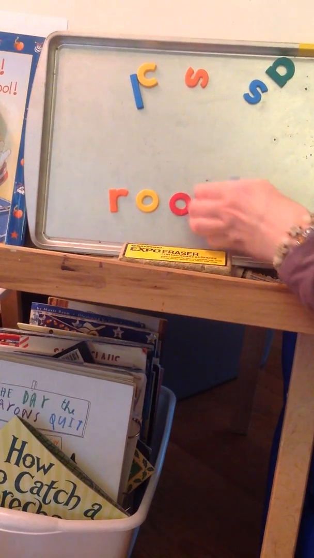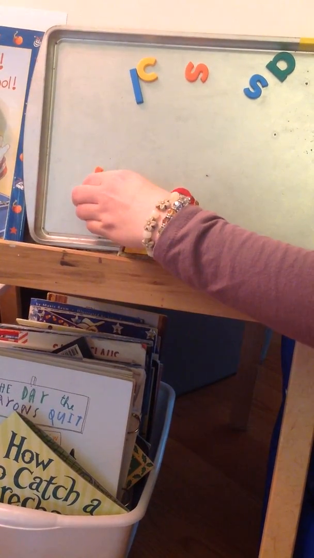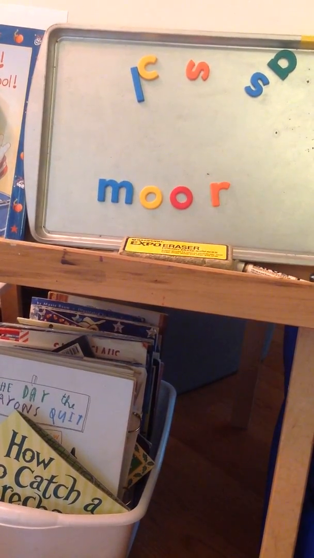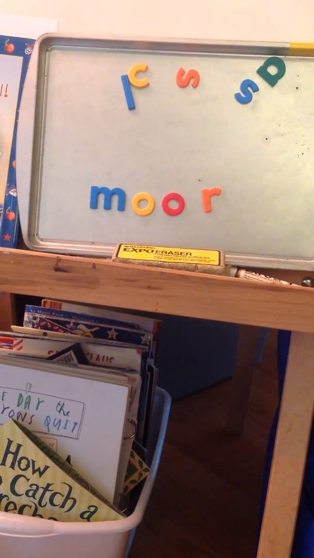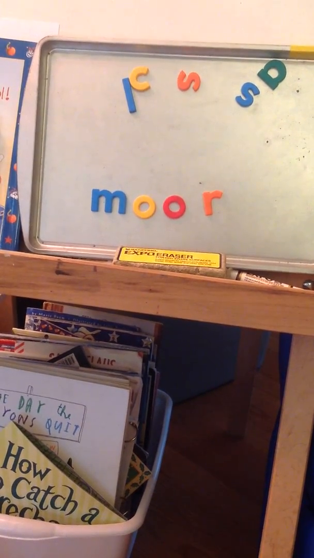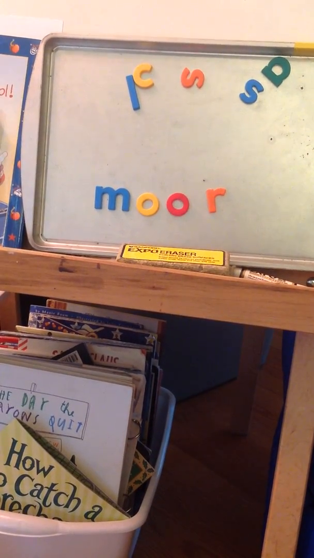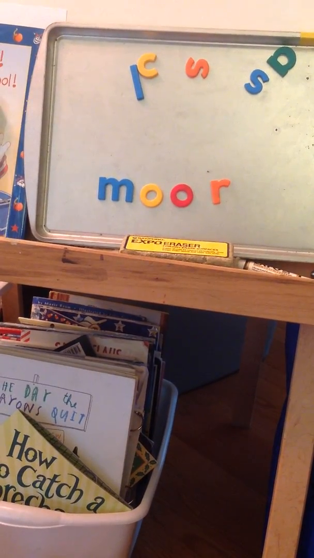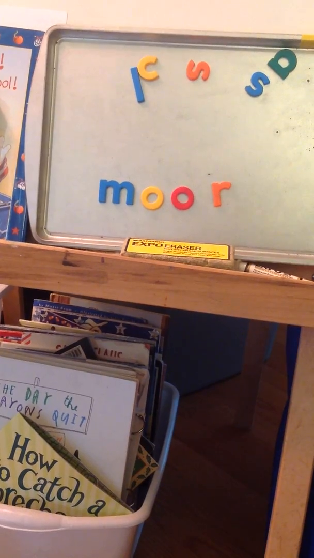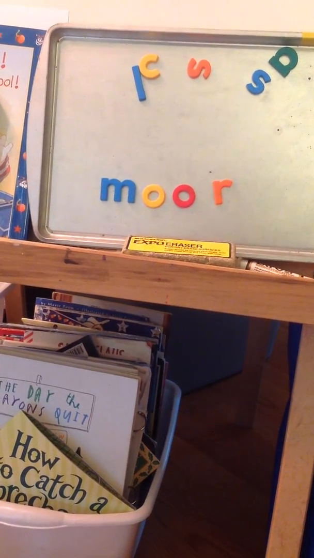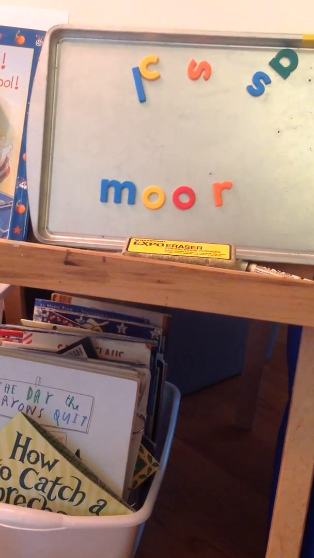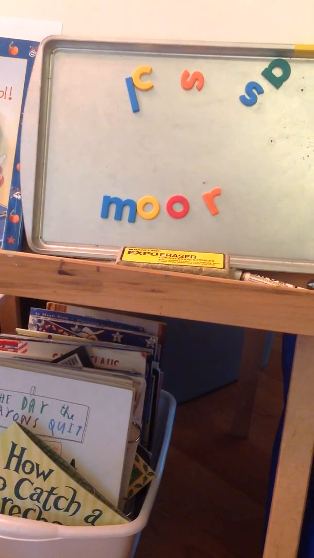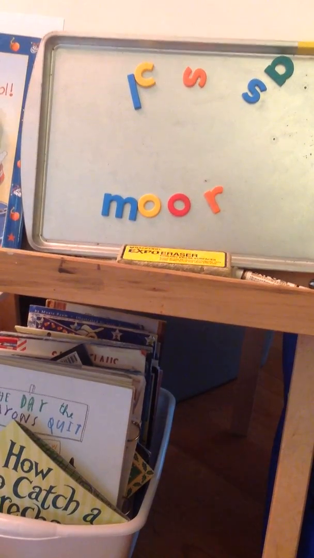I'm going to switch the M and the R to spell the word more, but this isn't more like I want more cookies. This is a moor like out in England, that's what they call a really grassy field, the moor. So there's a word I can spell using all of these letters. Pause the video and see if you can figure out what word I can spell using all these letters.